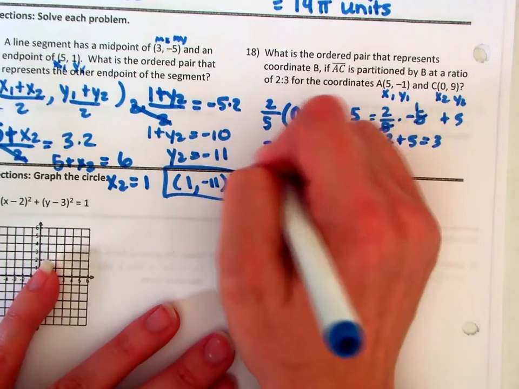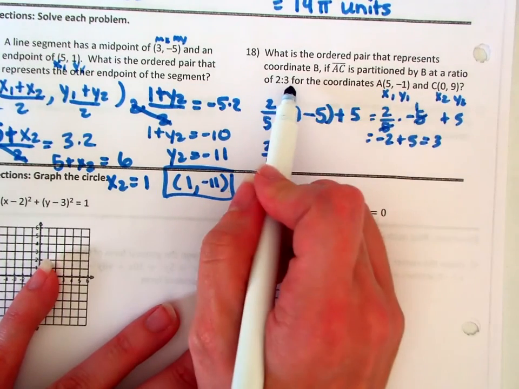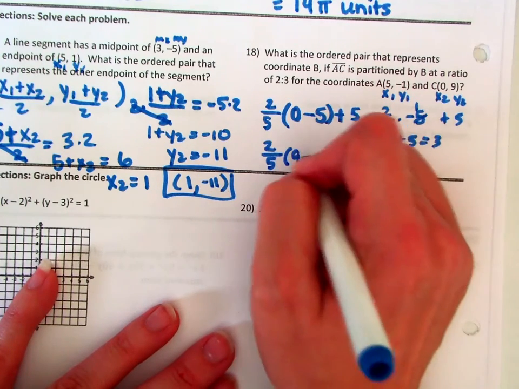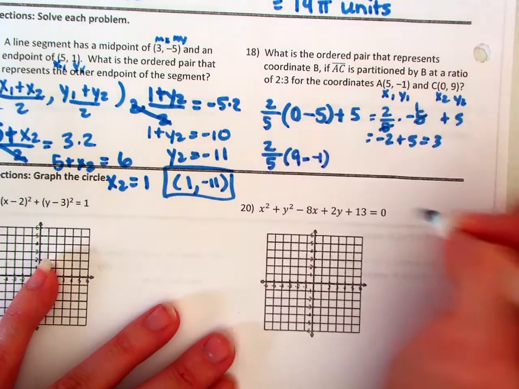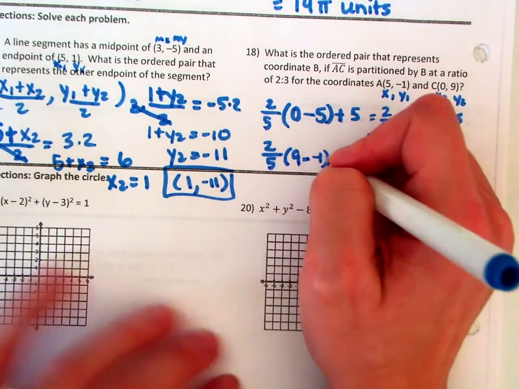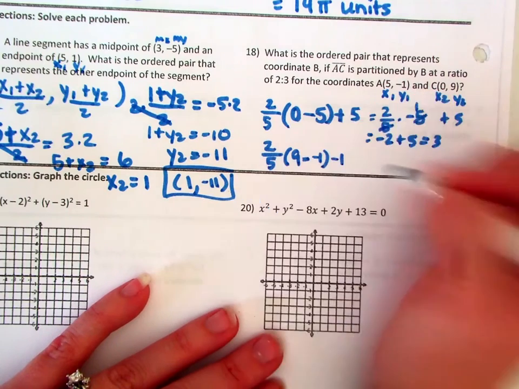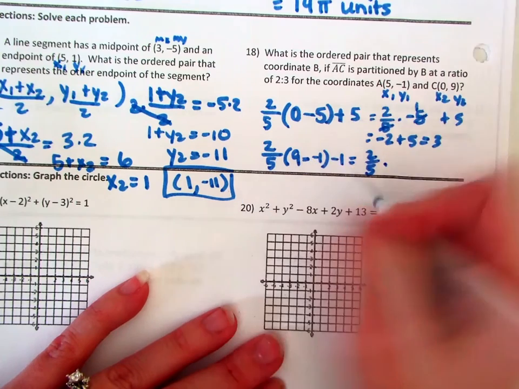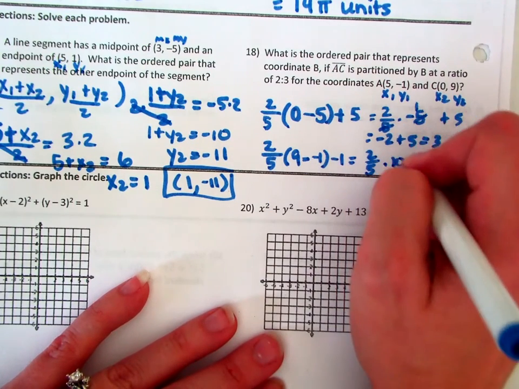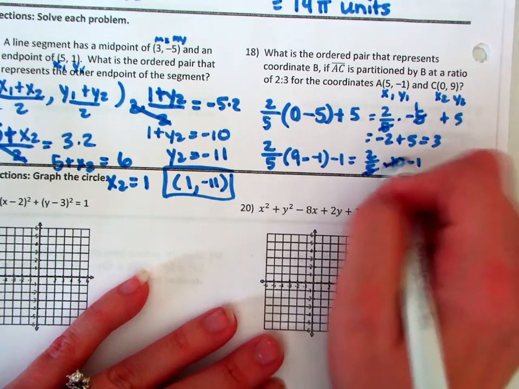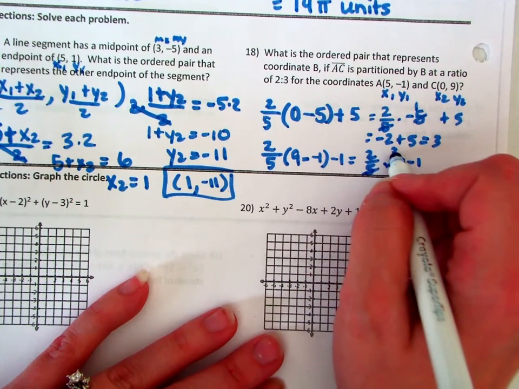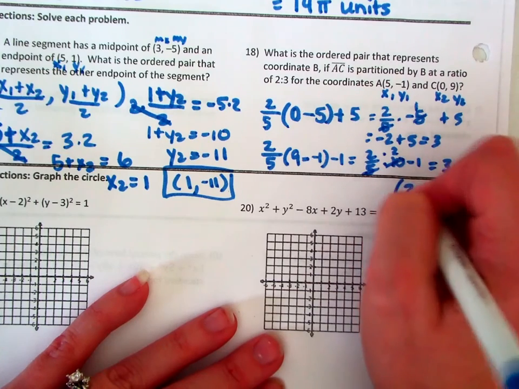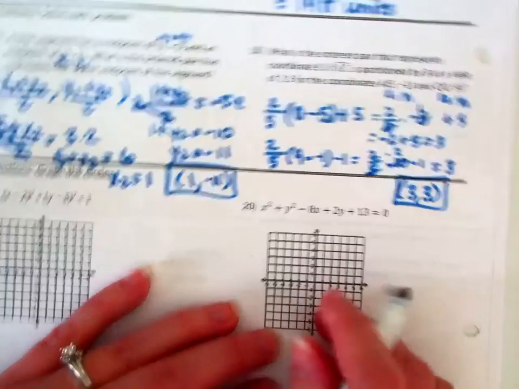So 2 sections out of a total of 5 sections, that's the 2 to 3 ratio, times the y2, which is 9, minus that y1, which is -1. Then we're going to add it back to that y1. So in this case, we're going to subtract 1. So let's clean this up. That's going to be 2/5 times 9 minus -1, which is a total of positive 10, minus 1. So 5 goes into itself once, but it goes into 10 twice. So now I have 2 times 2, which is 4, minus 1, which is 3. So my final answer would be (3, 3) for this point B.